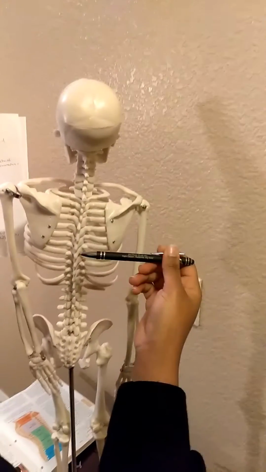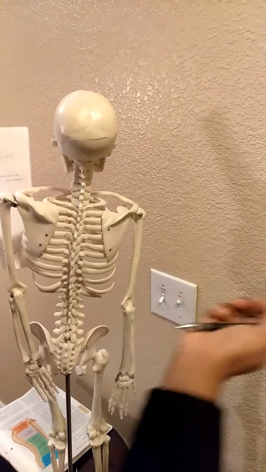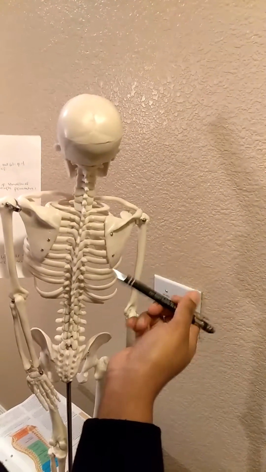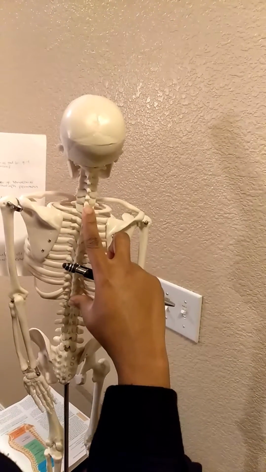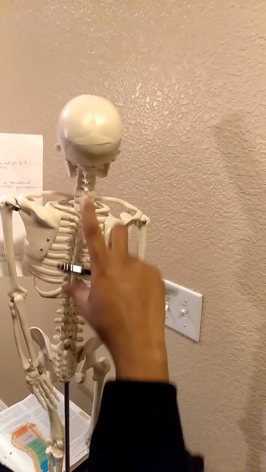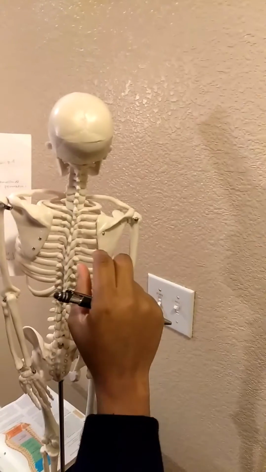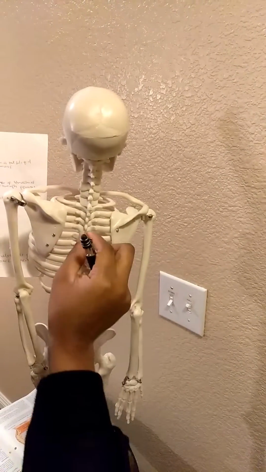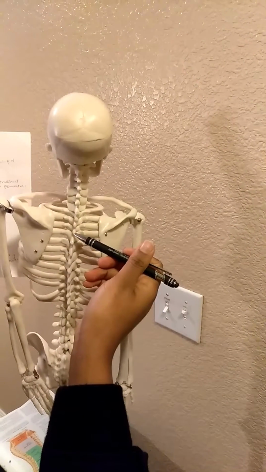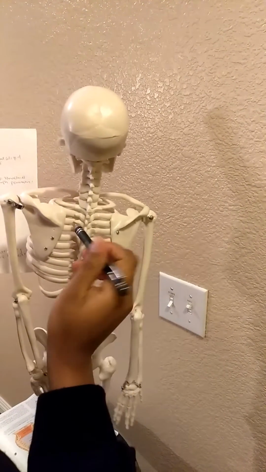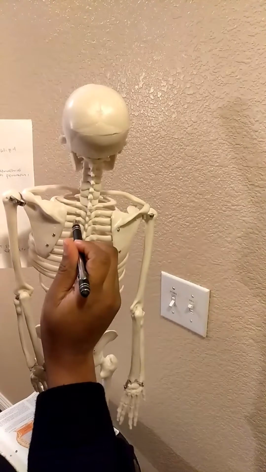I'm going to go over the thoracic vertebrae. The thoracic vertebrae are the second 1 to 12, right here. This is the spinous process right here. And this is the transverse process right here, where I'm pointing.